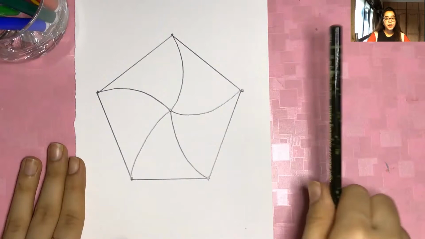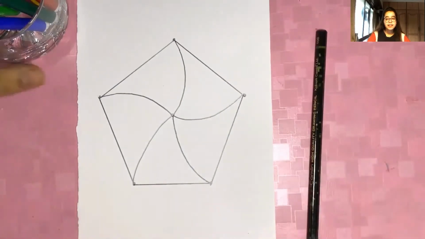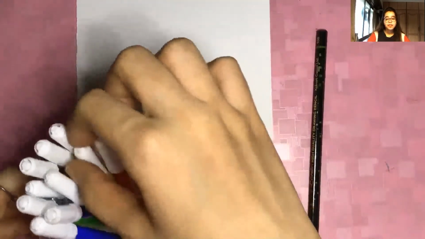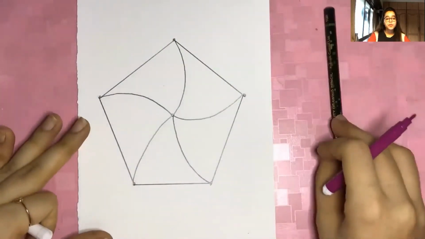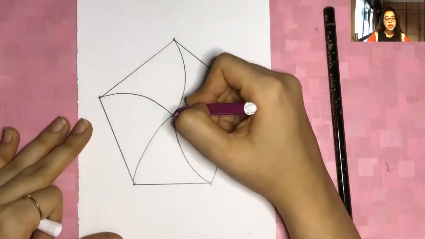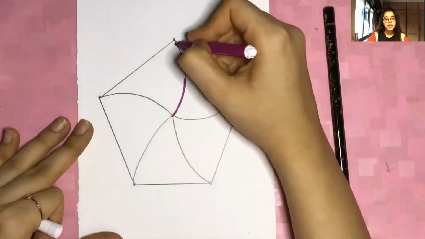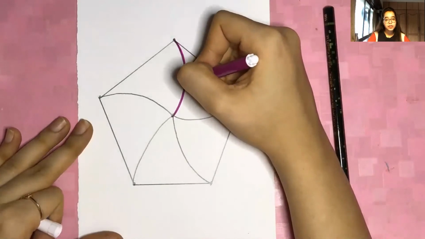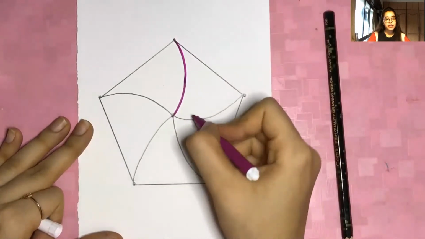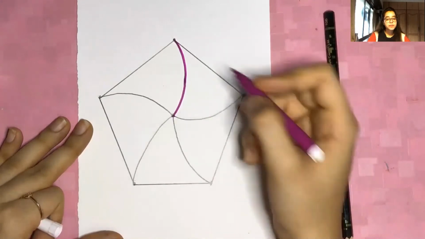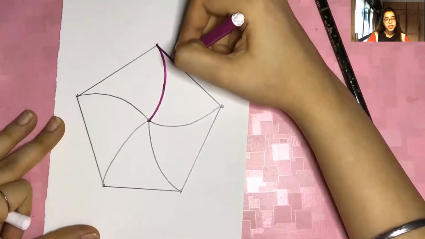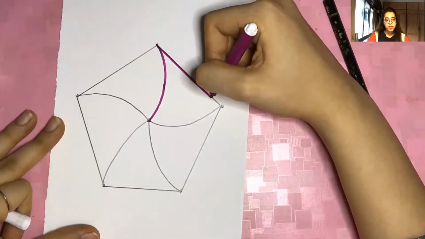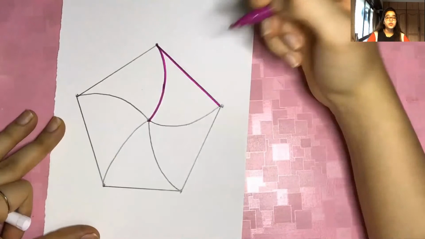You all can just get started with sketch pens now. So let's get started with colors and our most favorite part of this activity. I'm just going to make use of a pink color first. I'm starting with one curved line. I start by outlining one curved line, and the one below it, just on the outer side, I give the outline. So if you see, that's the benefit of drawing with pencil first, right?